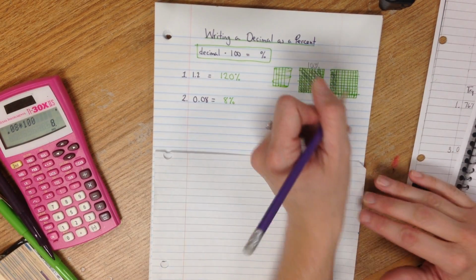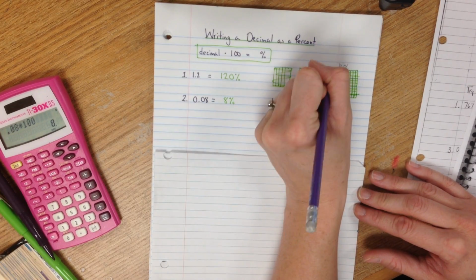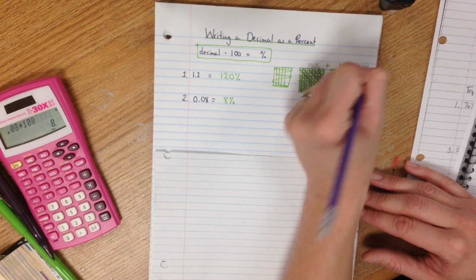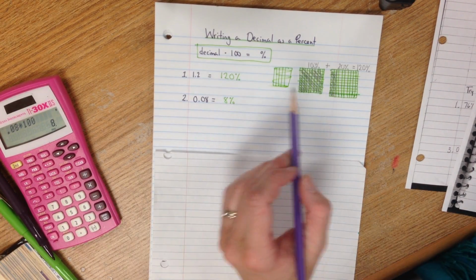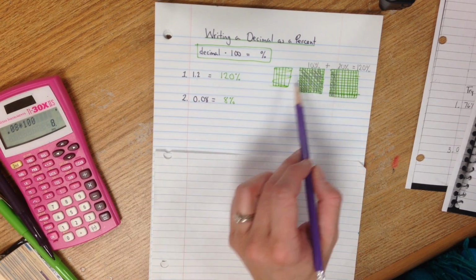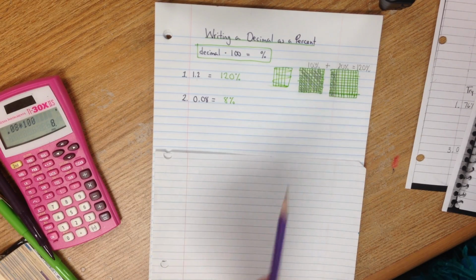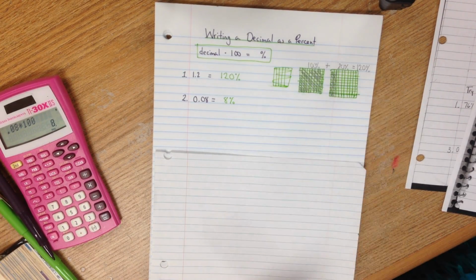And in this box, I have 2 out of the 10 shaded. That's 20%. Add them together, 100% plus 20% is 120%. So it works because that's what this represents. This represents one whole box and 2/10 of a box. And to talk about it as a percentage, we'd have 100% of a box and 20% of a box.